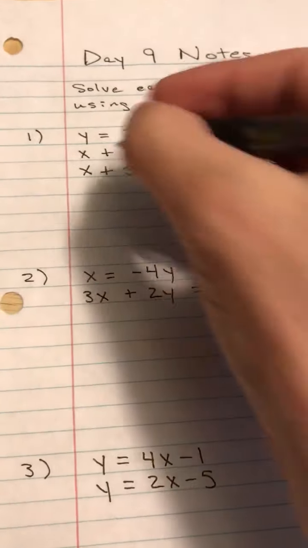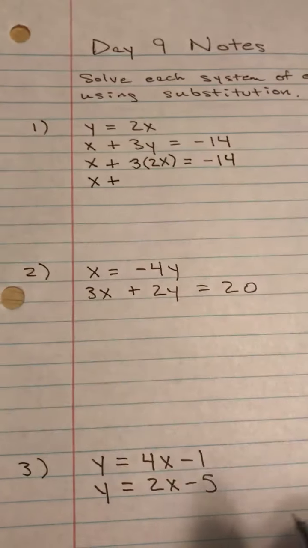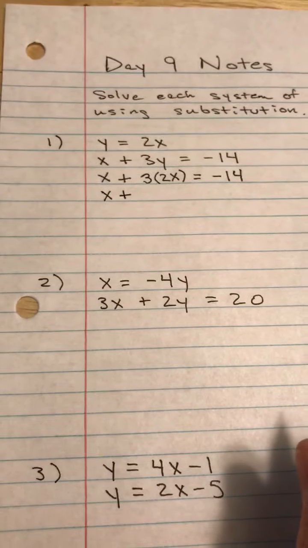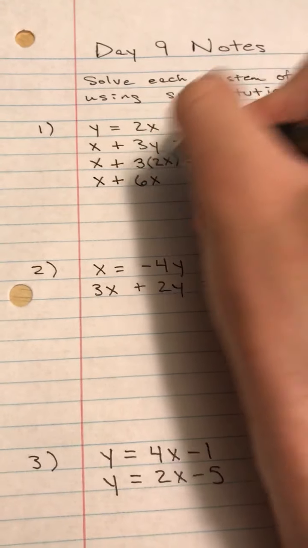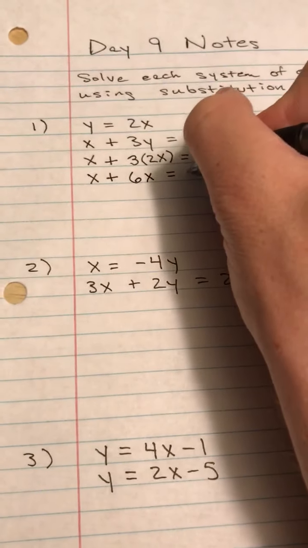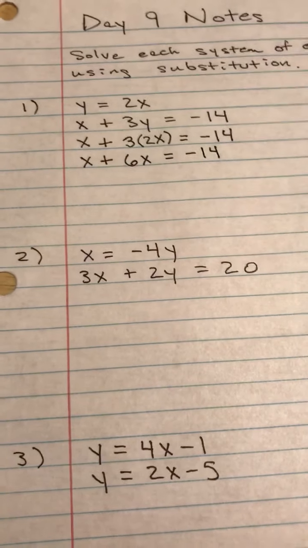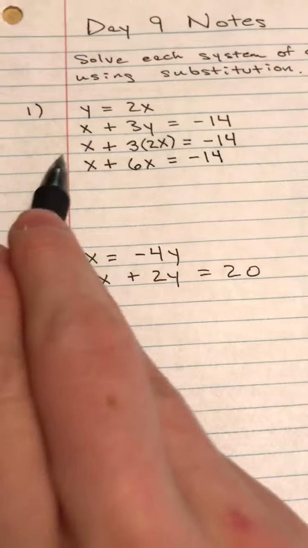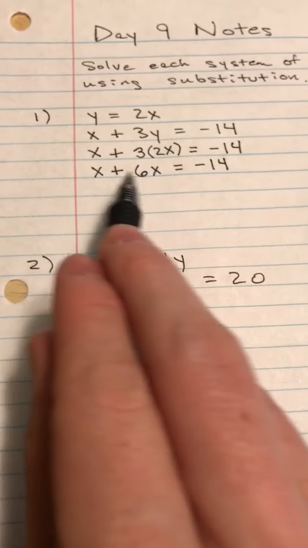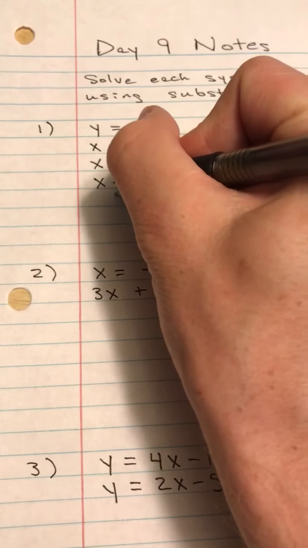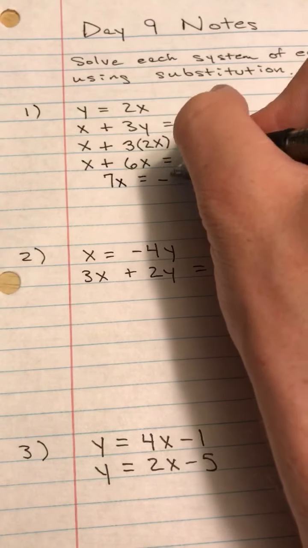So the x stays the same. That hasn't changed. Bring down your plus. And then 3 times 2x, that's going to be 6x, right? And everything is still equal to negative 14 so far. All right, let's get the x terms together. I've got 1x right here. I've got 6x right here. So 1x plus 6x is going to give me 7x. And it's still equal to negative 14.